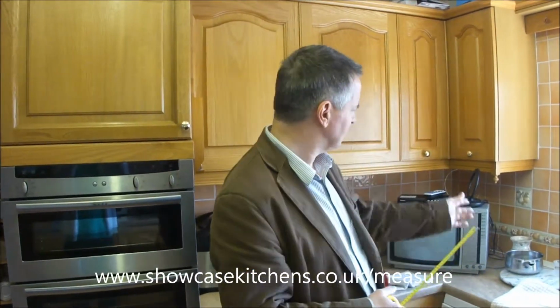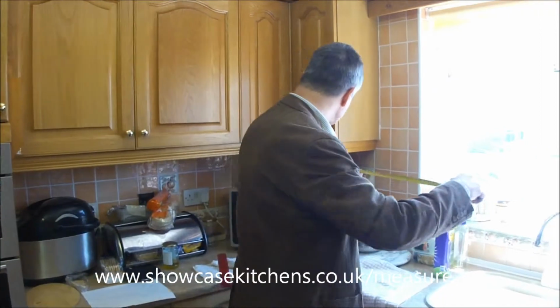I want to show you how easy it is to measure a kitchen. I'm going to start from a particular corner. It doesn't really matter which corner we start from. I'm going to start from this corner here, and we measure to the next item. So in this case it's the corner to the window. So I'm going to measure that.